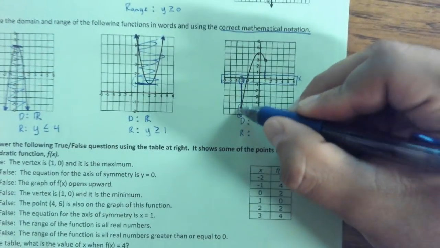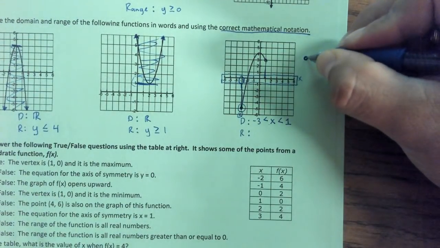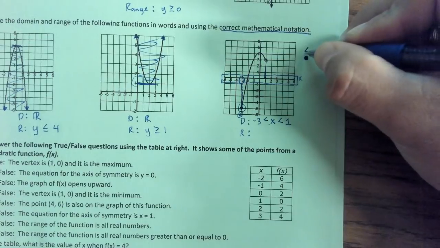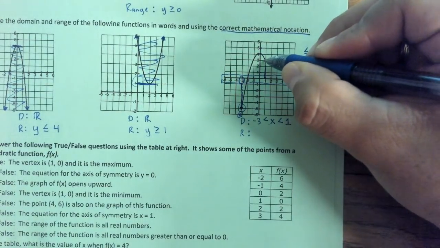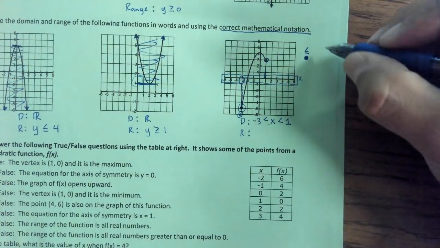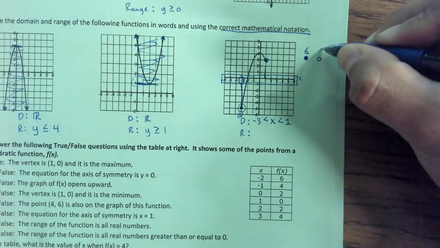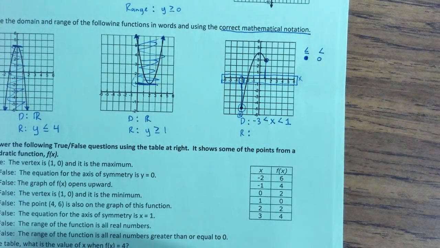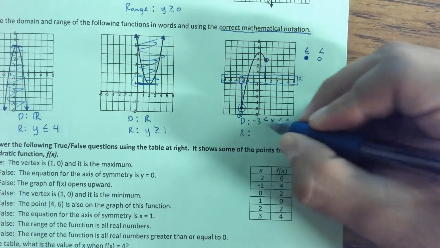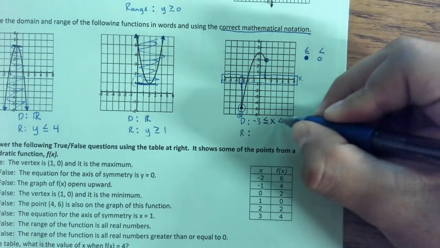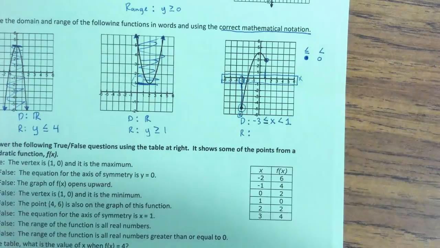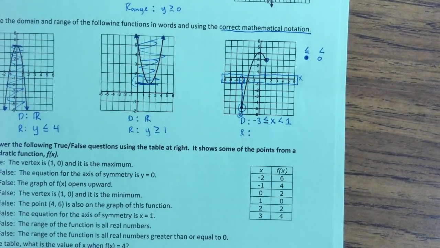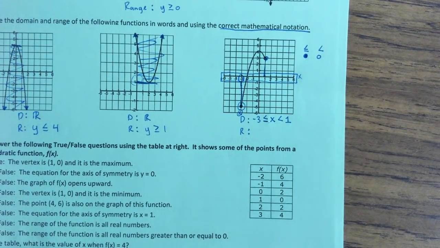Down here for the -3, we have a shaded circle. Shaded circles are going to be less than or equal to's. And this one, even though we can't really see it very clearly, that's going to be an open circle. An open circle is just simply less than. Okay, so I can equal the -3, but I cannot equal the 1. So my domain is -3 less than or equal to x less than 1.